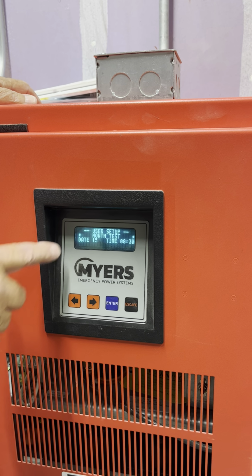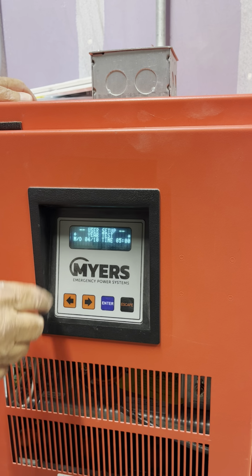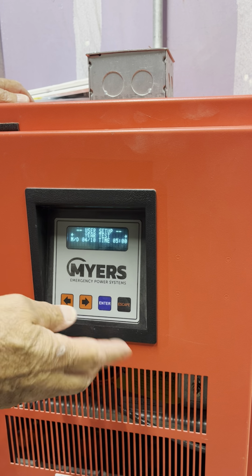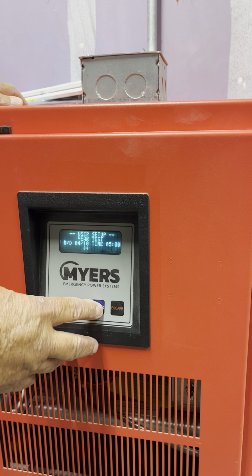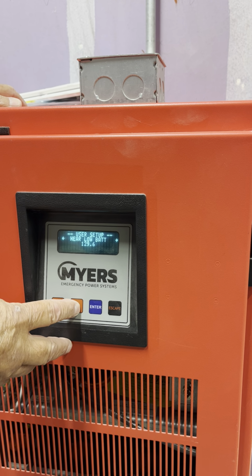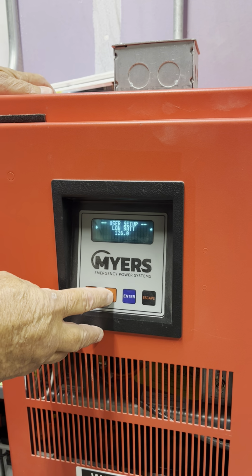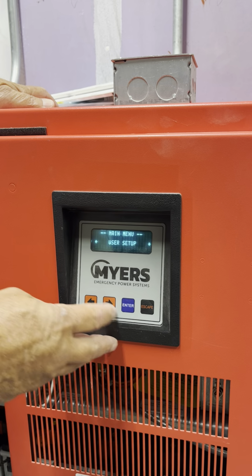Your monthly test is the 15th of every month at 8:30 in the morning. Annual test is April 10th at 5 in the morning. Same thing, if you want to change it, you can just drop the arrows down, do what you want to do, and then enter all the way out. Then there's some miscellaneous alarms, near low battery volts, low battery volt, high temperature alarms, things like that. You're back to the beginning.